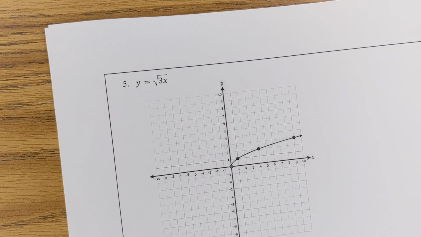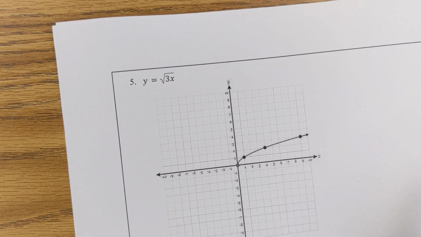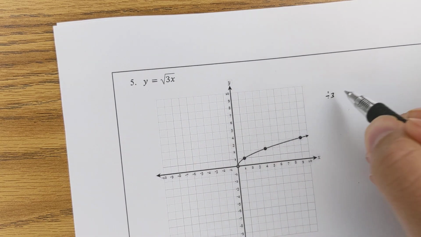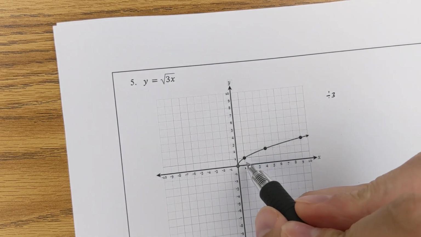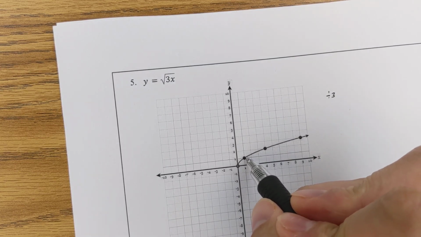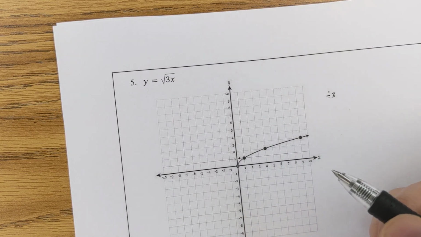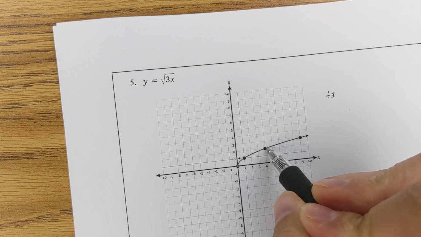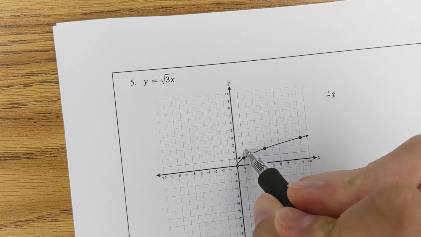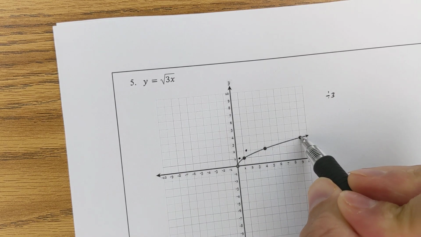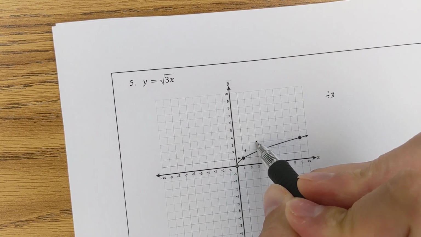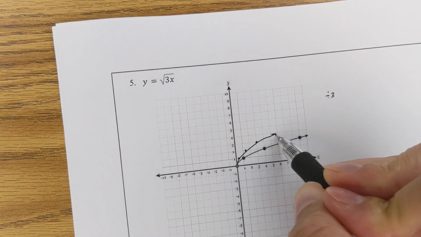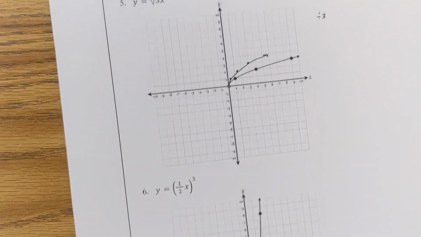Okay, so now it looks like we've got the change in the x's. So we've got a 3 out front here. So since it's the opposite, we're going to divide all of our x's by 3. So this one's at 1 on the x value. So 1 divided by 3 would be 1/3-ish. 4 divided by 3 would be 4/3, which is 1 1/3. So that's about there. 9 divided by 3 will actually work out evenly, so it'll be over here at 3. Notice that I didn't change the heights. Those points stayed where they were, vertically.